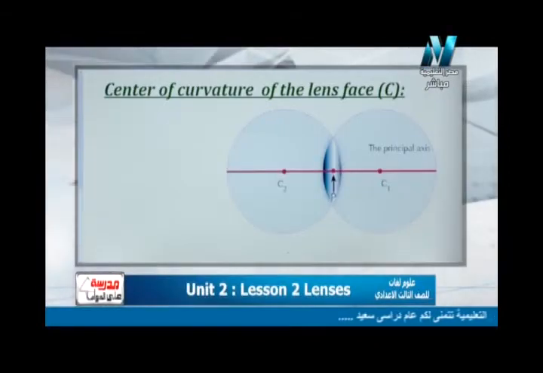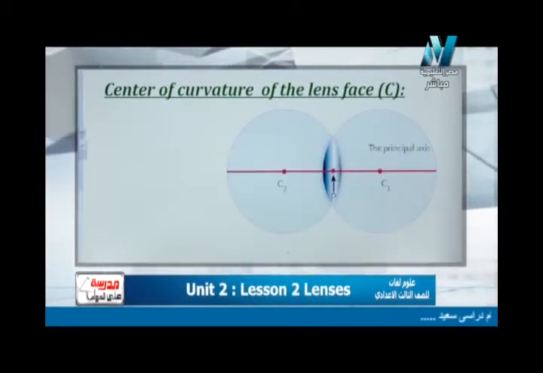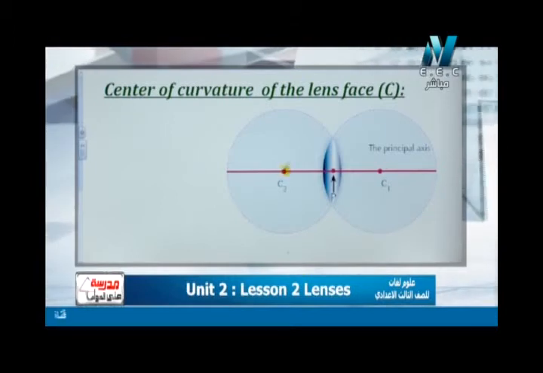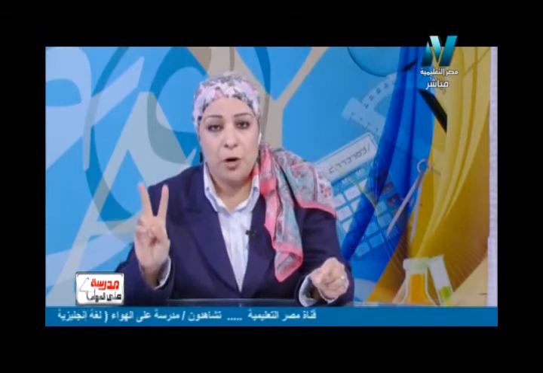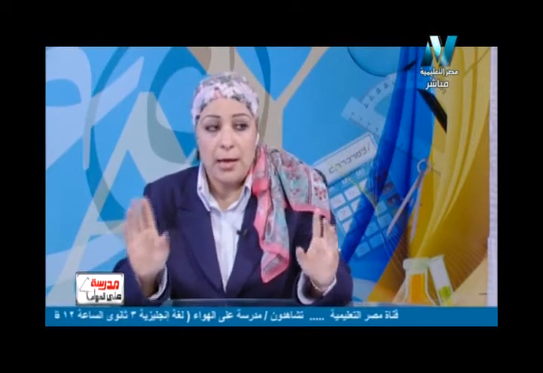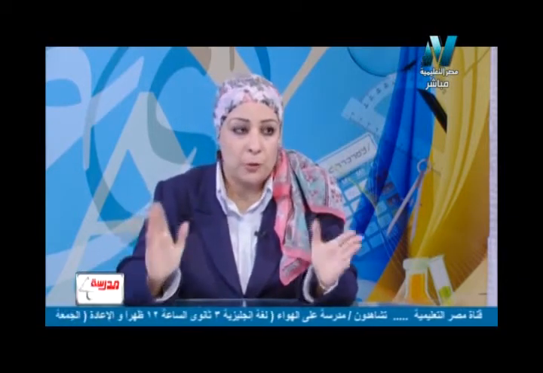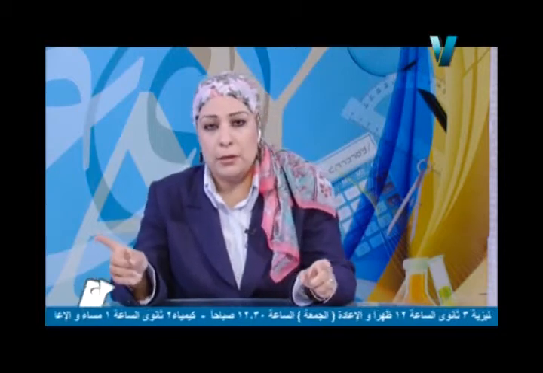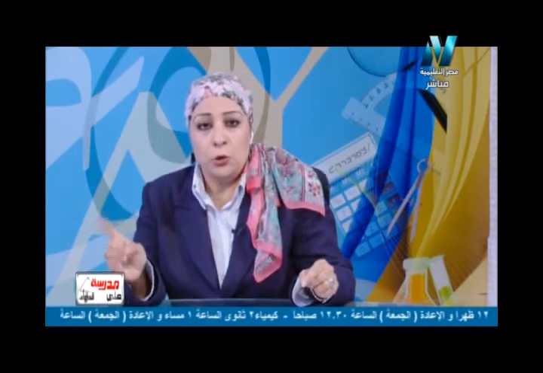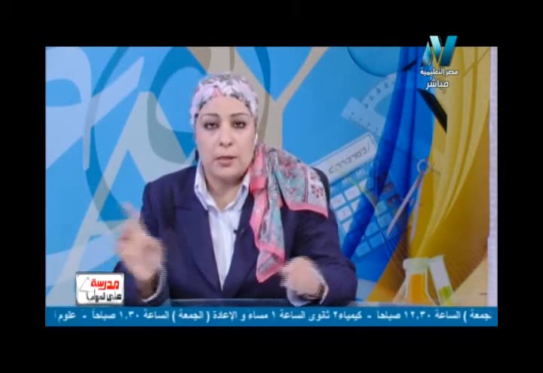So let's start with the first definition here, as we have center of curvature. Mr. Muhammad, I think that's the main difference between them: the mirror comes from one spherical face, while the lenses come from two circular faces, and that makes the two different. This is one spherical surface, and the lens is from two spherical circular faces.